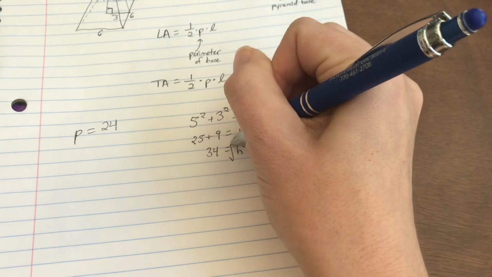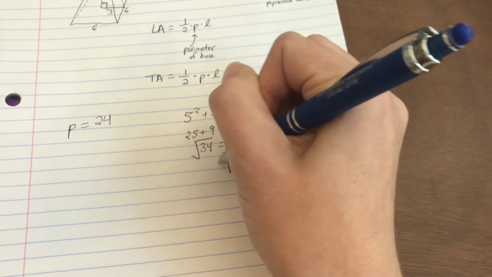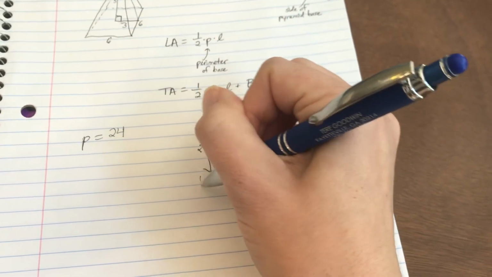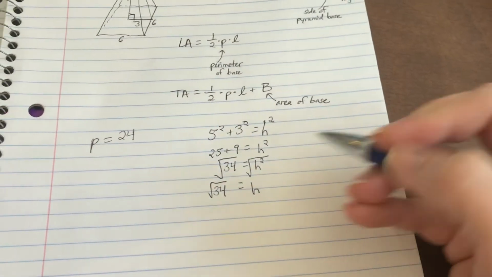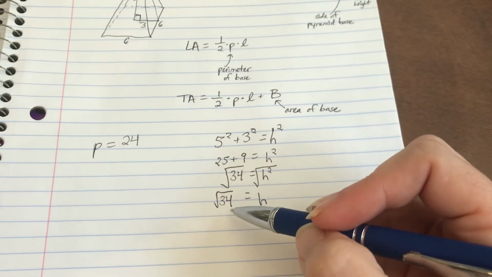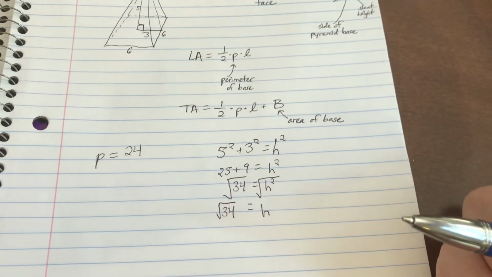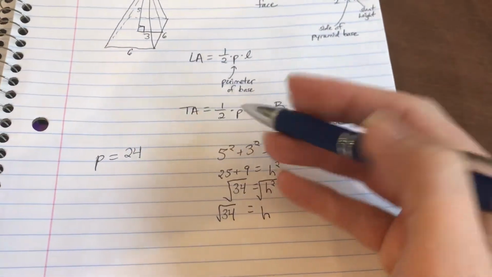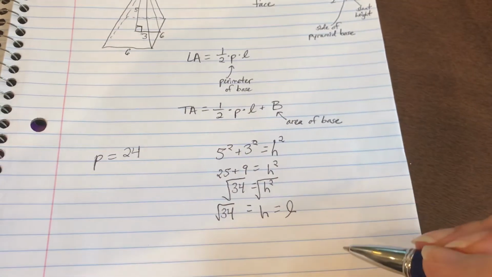And if we take the square root of both sides, that tells us that our slant height, which I called h, but I probably should have called it L, is equal to the square root of 34. Now that happens to be a radical that cannot be reduced, since 34 only has factors of 17 and 2, and those are prime. So when we express the slant height L, we're going to say that our slant height is equal to the square root of 34.